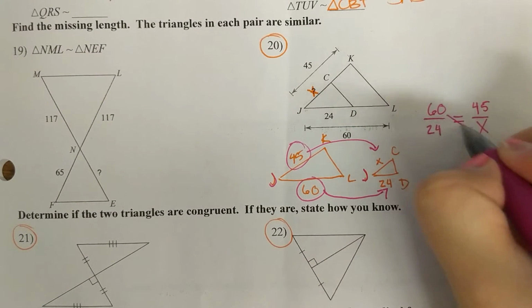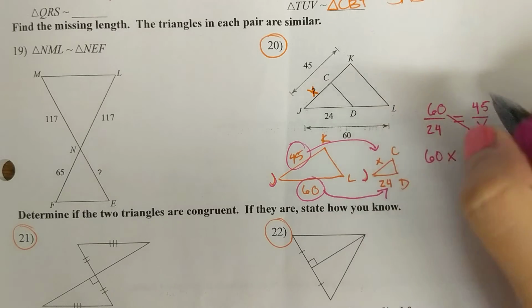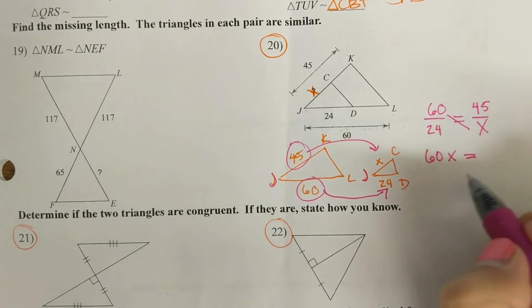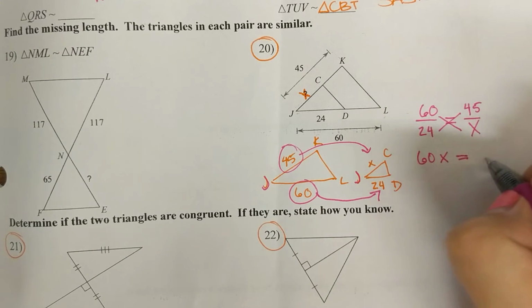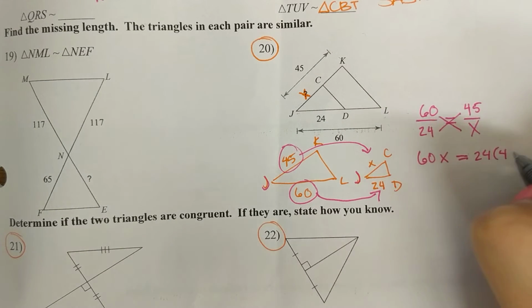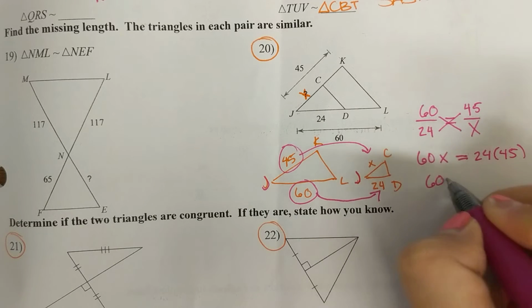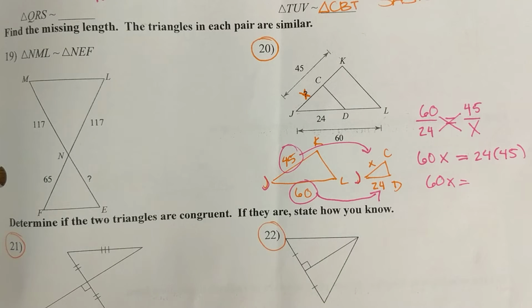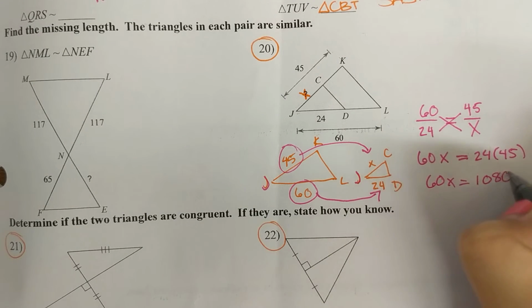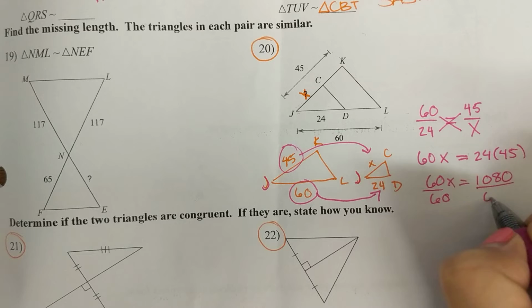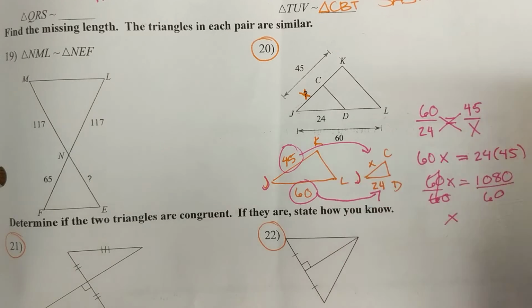Cross multiply. So 60 times X is 60X equals, sometimes people forget to put the equals between, they don't remember what happens next, 24 times 45. 60X is equal to, okay, 1080. 60 over 60 is 1. And that would be 18.